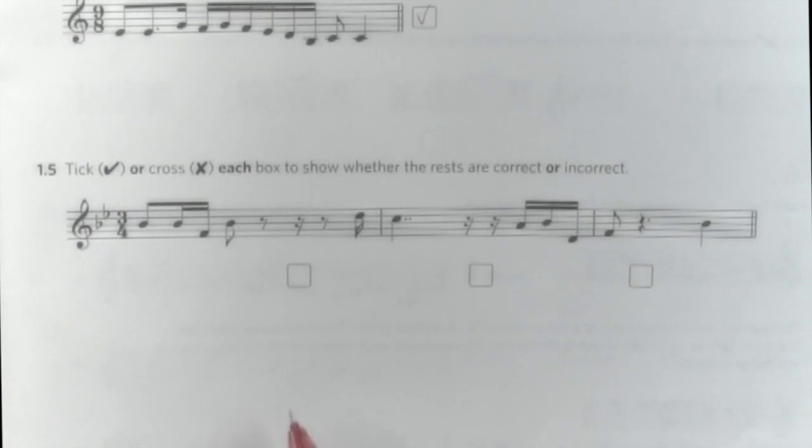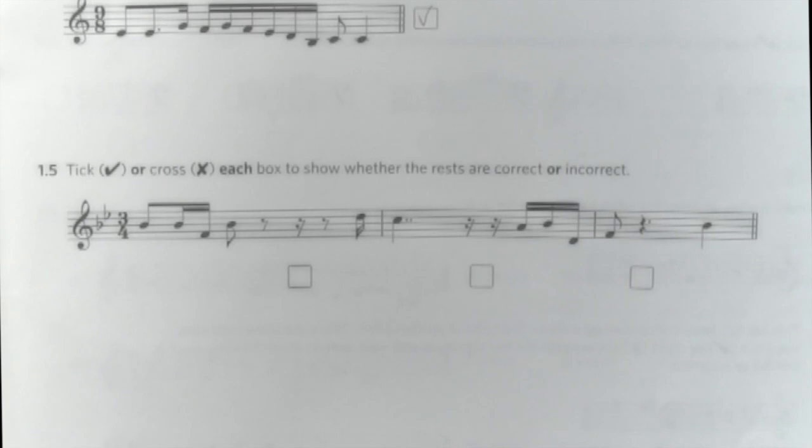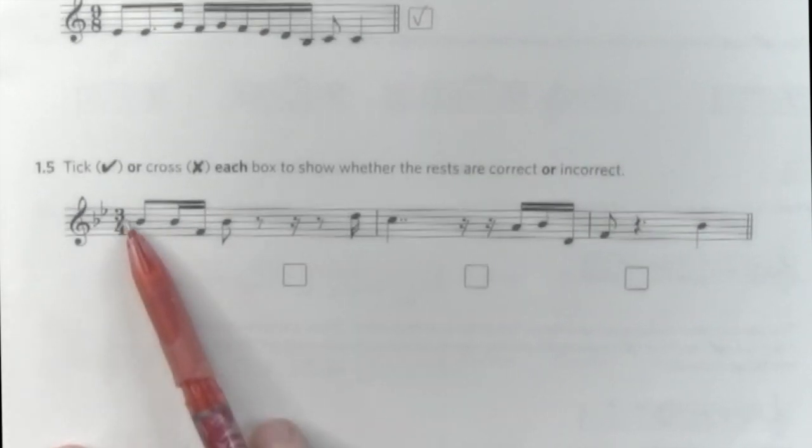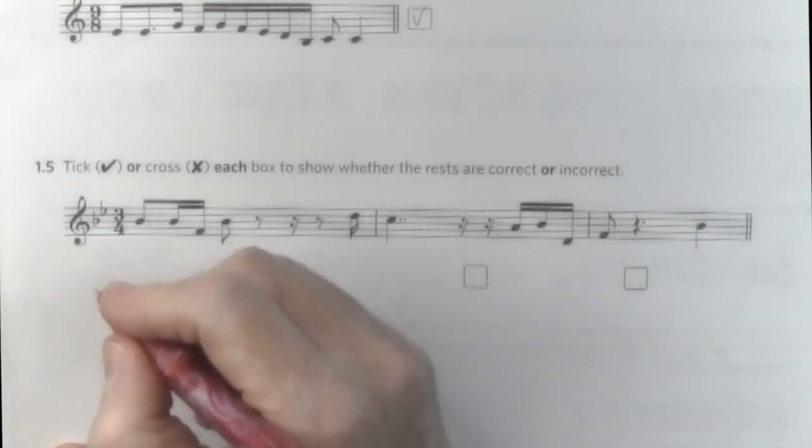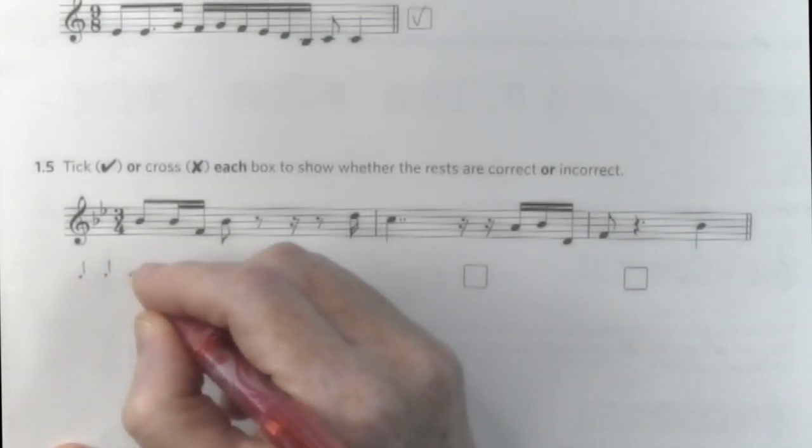Exercise 5. In our final exercise of this first section, we need to tick the box or cross it to show whether the rests have been added correctly or not. The time signature, first of all, is our main source for identifying the right and the wrong answers, because it tells us how to count and what to count to. It is 3/4, which means 3 crotchets in a bar. And we need to see 1, 2 and 3.